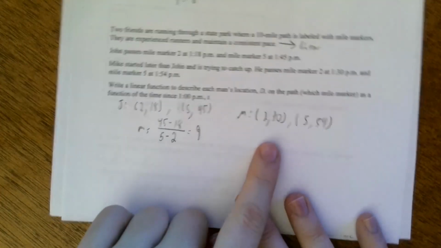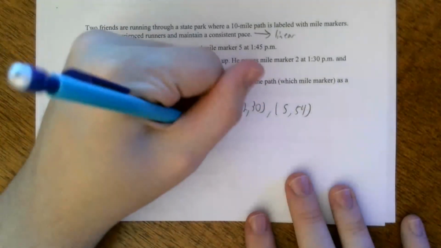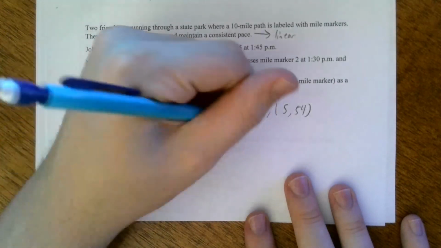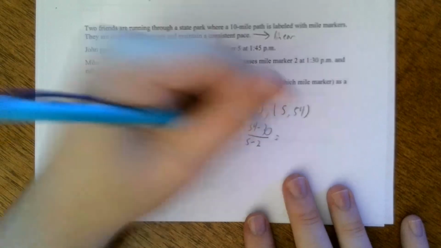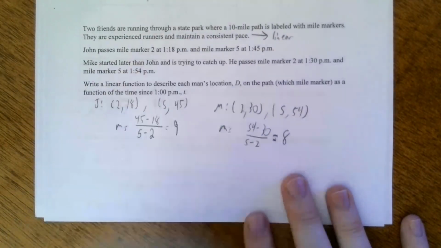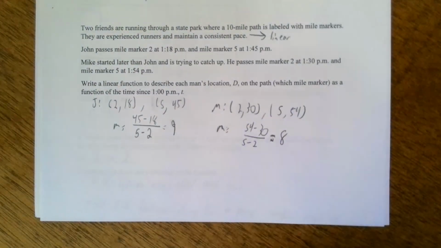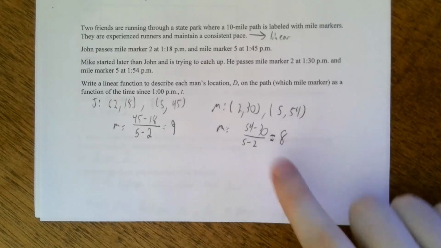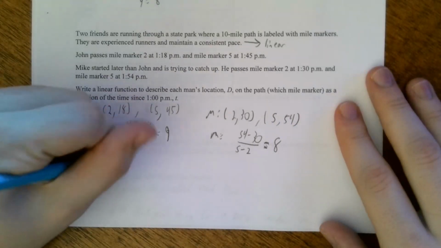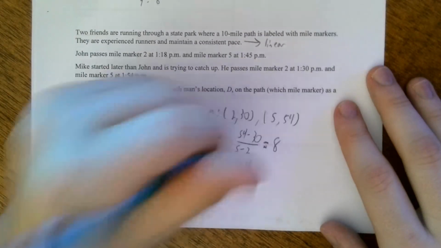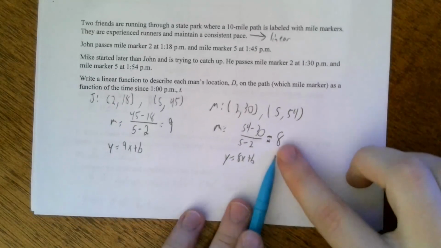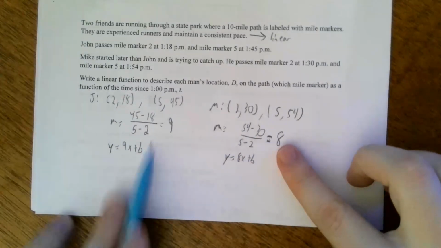And similarly, we can do the same thing over here for Mike. So m equals 54 minus 30 over 5 minus 2. And you should get 8 for this one. And you can verify that on your own if you'd like. And then now we have our slopes. So we have y equals 9x plus b over here, and y equals 8x plus b over here. So basically what that's saying is he runs an 8-minute mile and he runs a 9-minute mile right now.